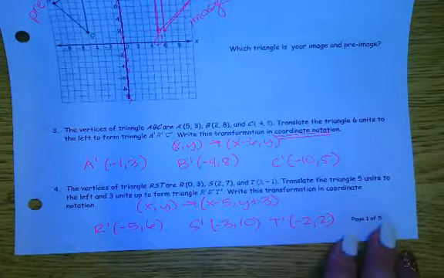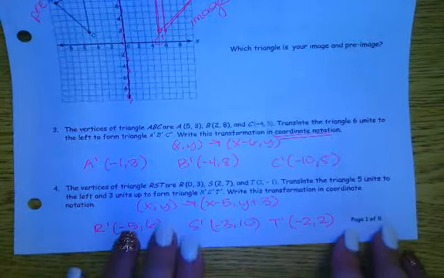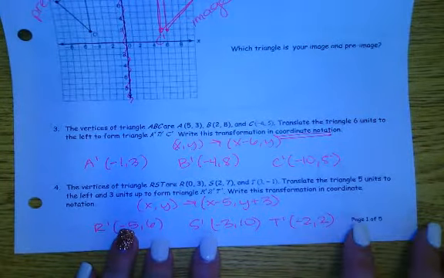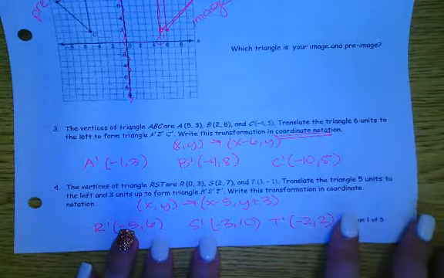So all of the translations and reflections, also symmetry. Cool. Okay.